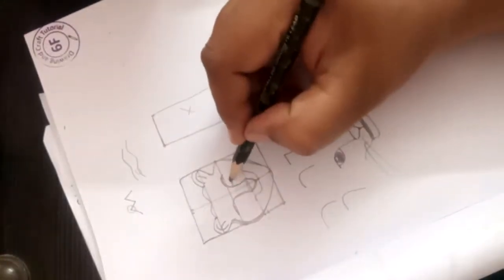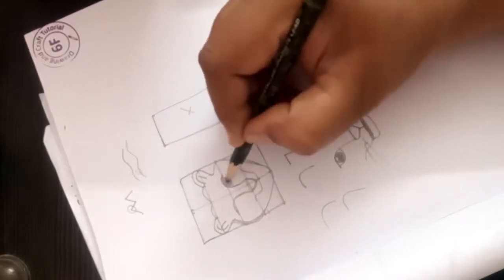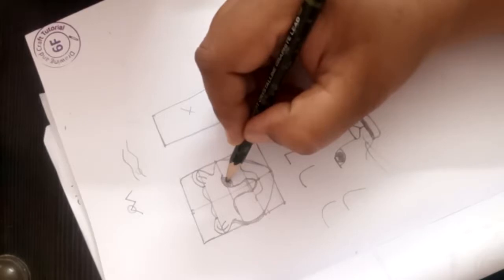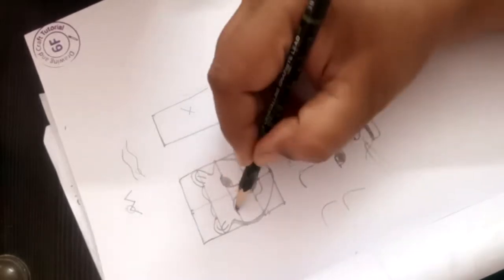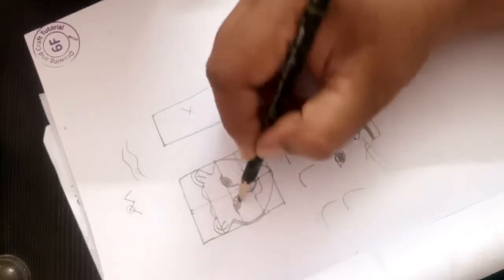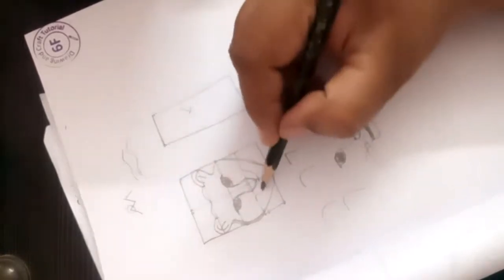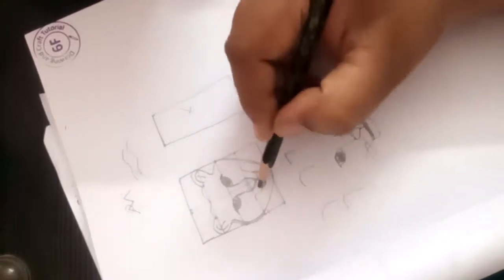Okay, the same way I am drawing it here. You can feel it's like a cat also.